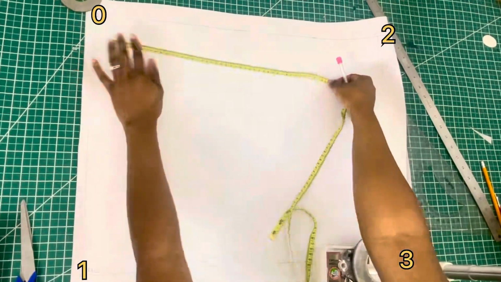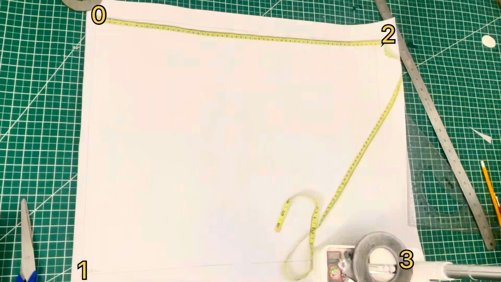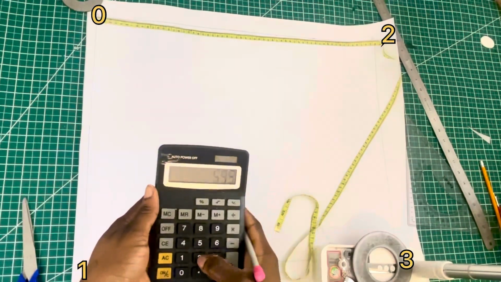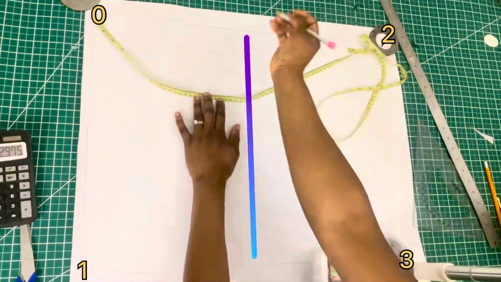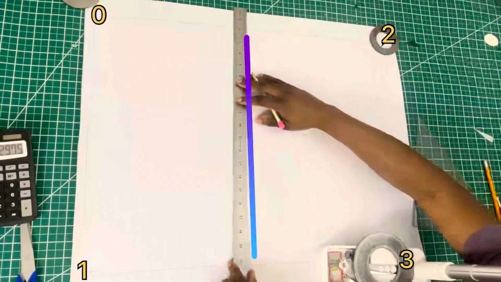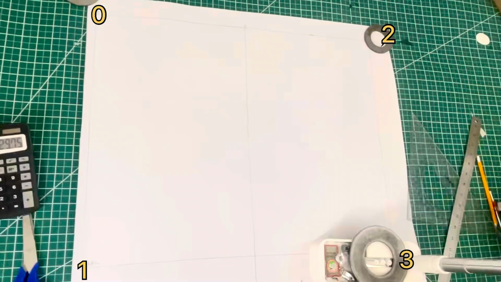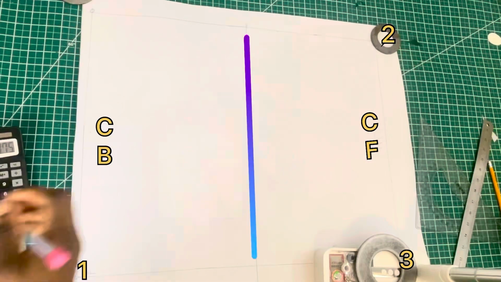Now we're going to divide 0 to 2 into 2 to get the middle, and also divide 1 to 3 into 2 to get the middle. Then you will draw a straight line. After that, we'll label the right hand side as the center front and the left hand side as the center back.